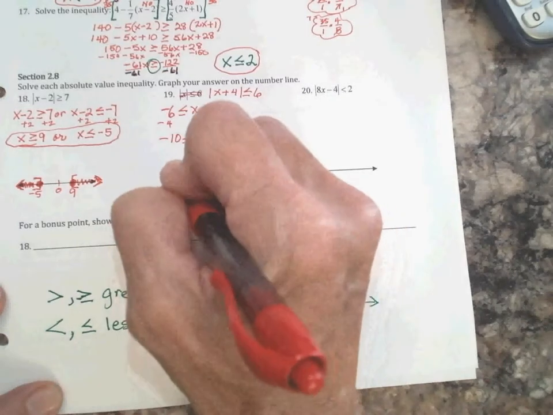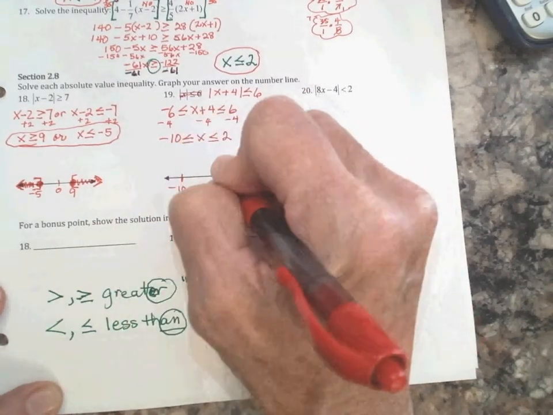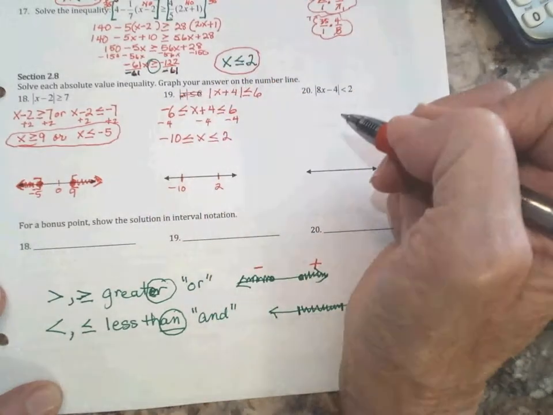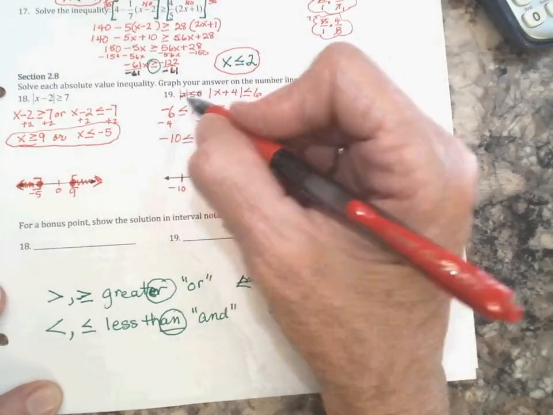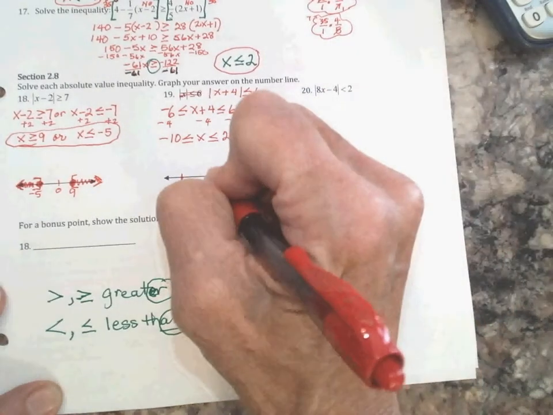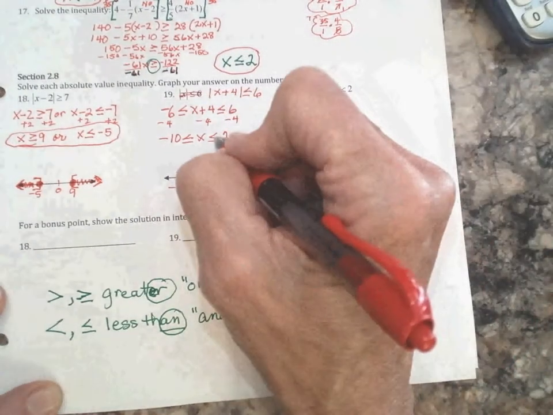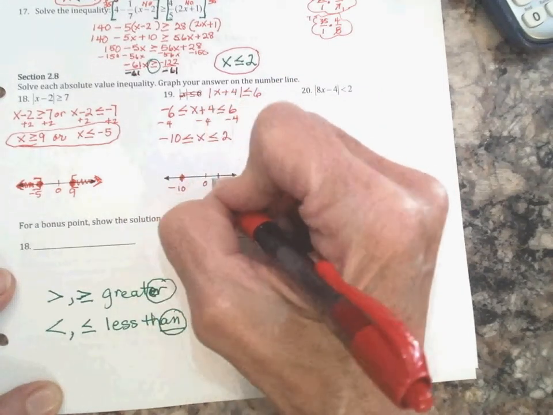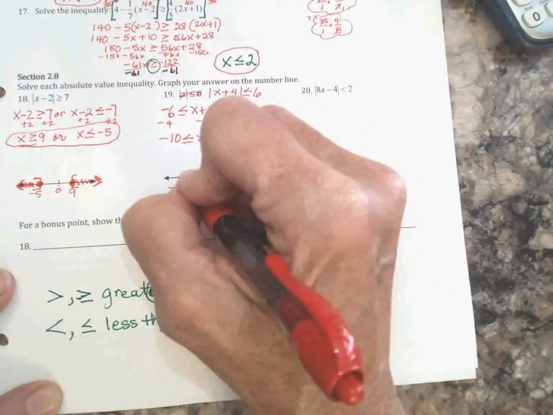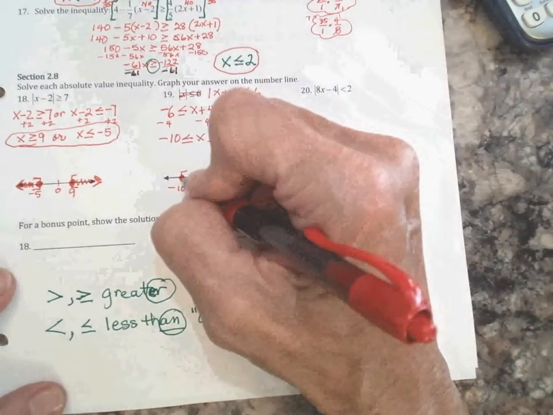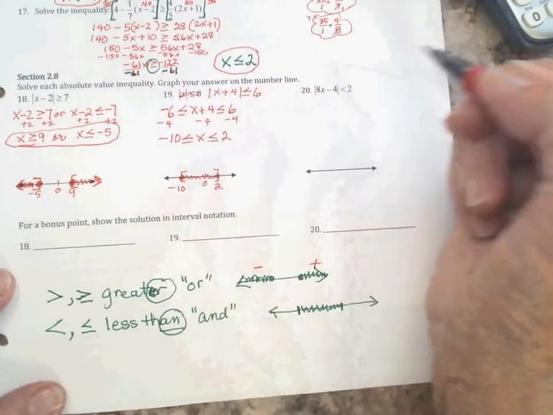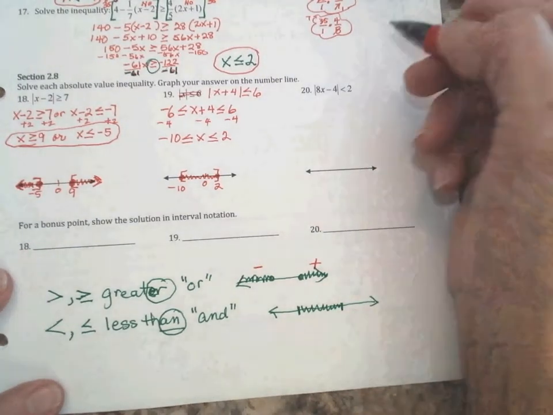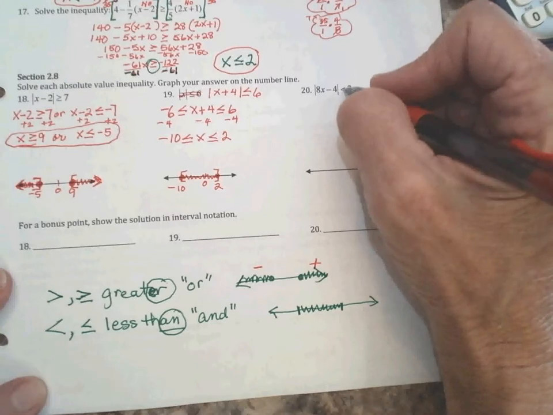So this says all my answers have to be in between a negative 10 and a positive 2 for this statement to be true. So on your number line, you're going to put negative 10, and you're going to put a 2. Notice your symbols here all point the same direction. They point towards the left both times. Somewhere in between here is a 0, and I want everything in between, and the numbers are included. So I'll put a solid dot, or if you want, you can use a bracket. Either one works. You don't have to put both. And I'm going to shade everything in between.